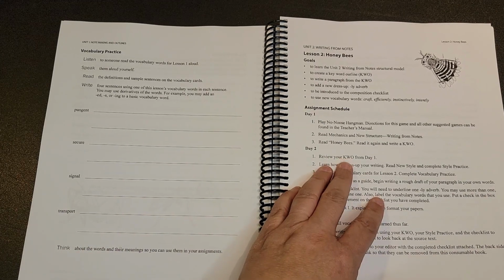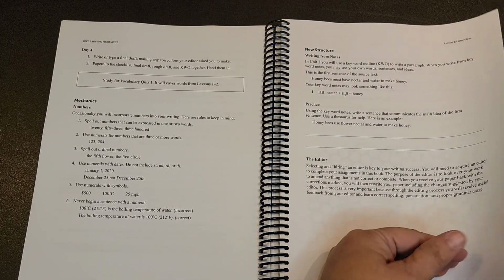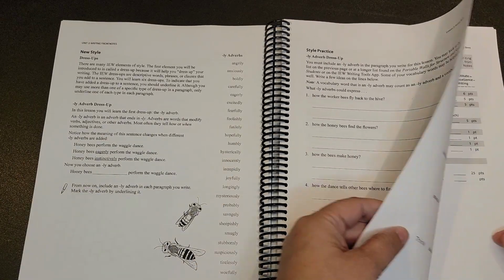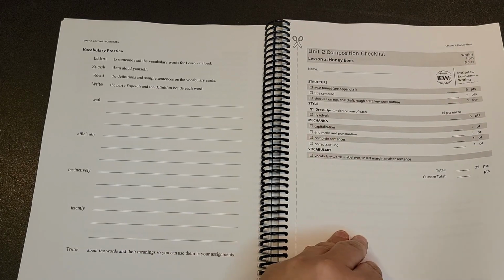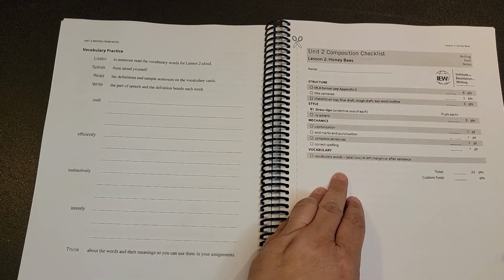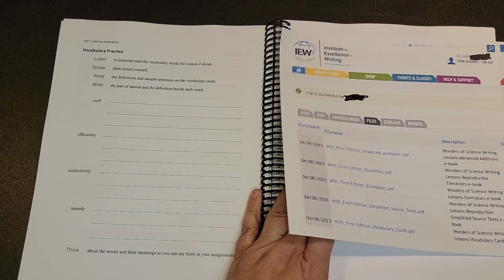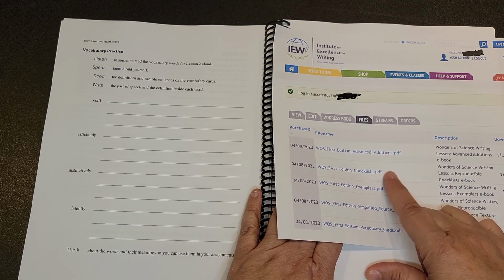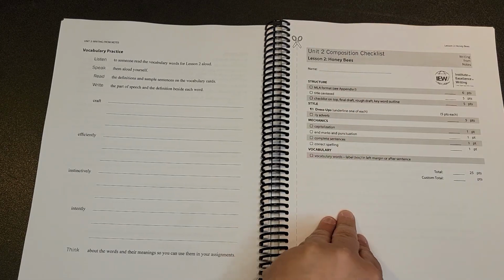So then we are up to lesson 2, honeybees, and you can see that it is set up in the same basic way that they have for before. We're introducing the ly adverbs in this one, and then you have the checklist. Now this checklist, if you look back here, your checklist, this can be a separate PDF download. I didn't print it out because I don't need it. I also don't need the simplified source text, so I did not print that out either.